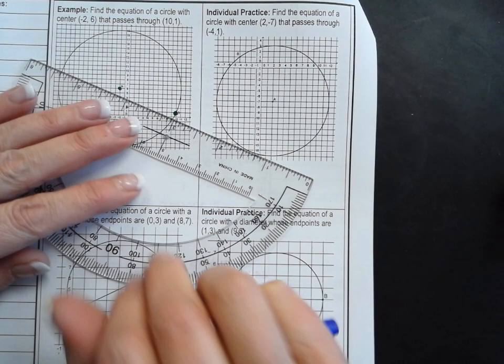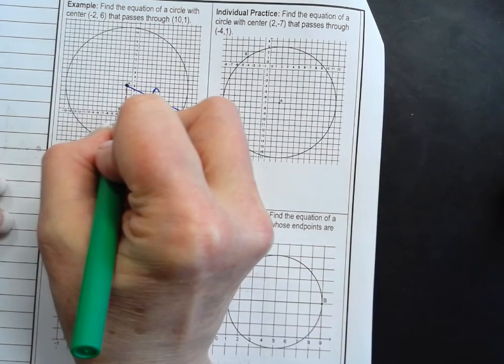It is from the center to the edge. What's that called? The radius. Perfect. All right, so I don't know what my radius is, so I'm going to use the Pythagorean theorem. So I'm going to make a right triangle.